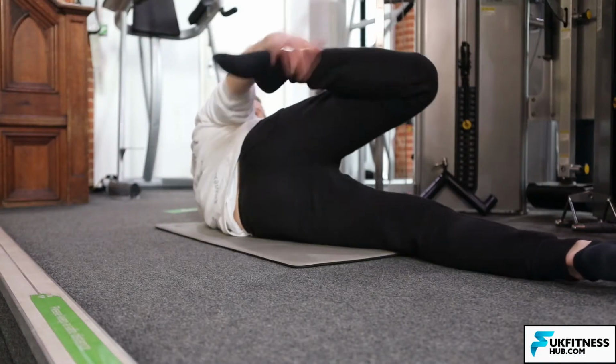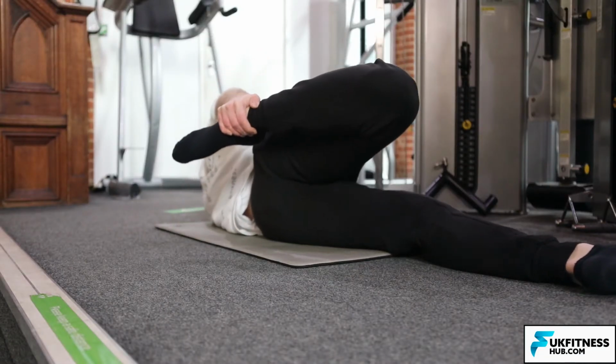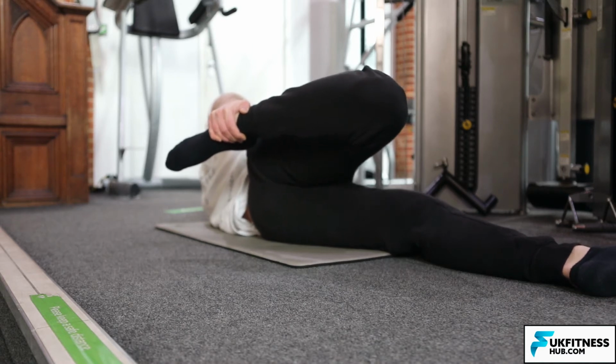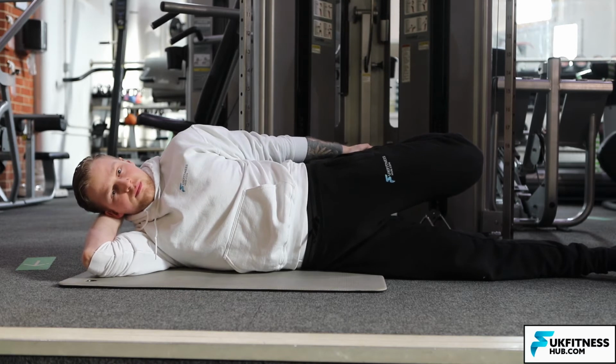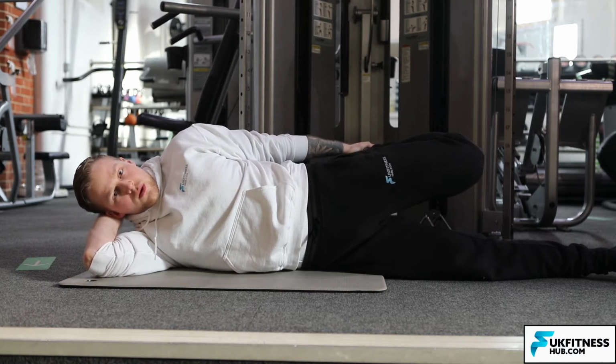Stack both legs on top of each other and begin to pull back on your foot furthest away from the ground. The aim here is to feel the stretch in the front of your thigh. Hold this stretch for 30 seconds, 2 sets over on both sides.